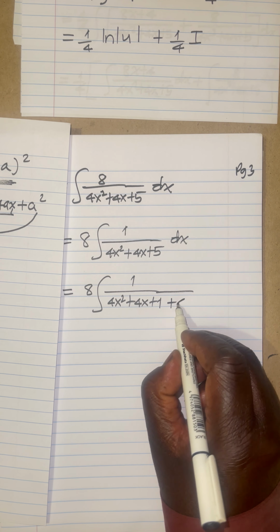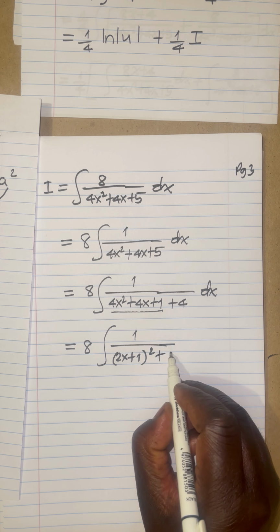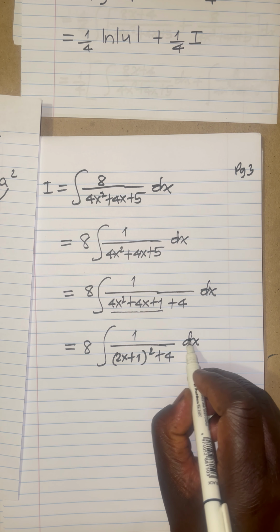Continuing, this will be 8 times the integral of 1 all over. Watch how I write this one now. I'm going to write it in that form, 2x plus 1, and I say all squared, but there's a 4 outside there, so plus 4. And then I say dx.